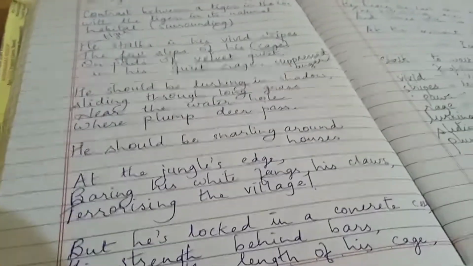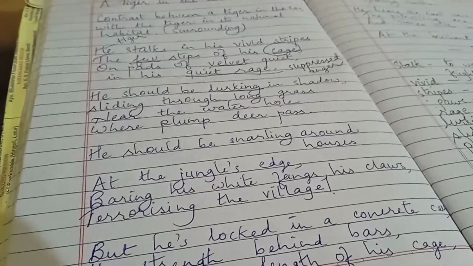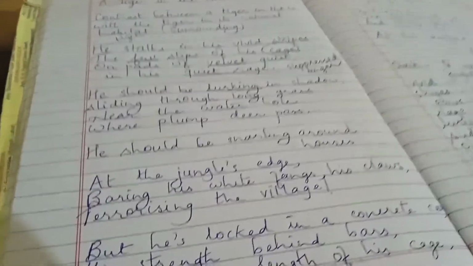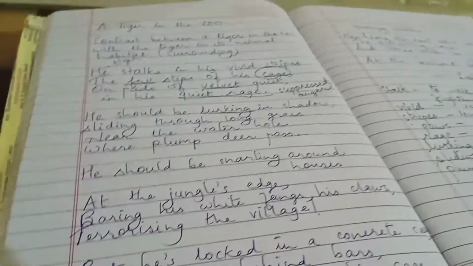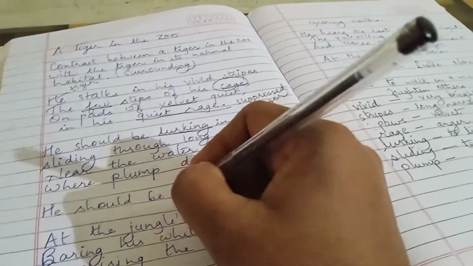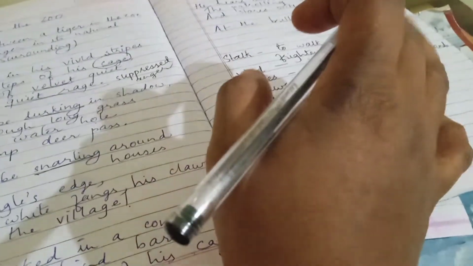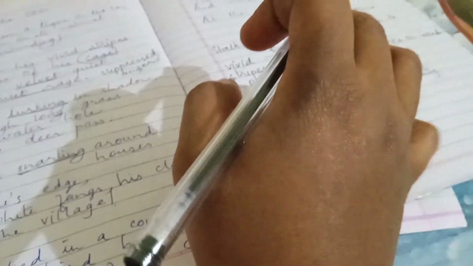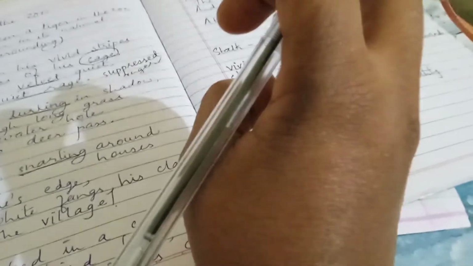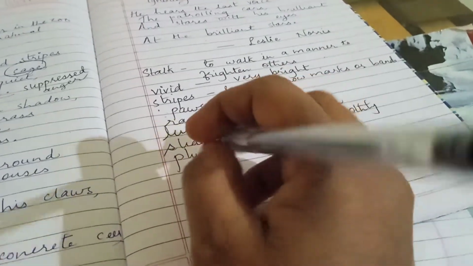Now, how should the tiger be behaving in the open field, in his natural environment? He should be snarling around houses. Another word which describes the action of the tiger in his natural habitat. Snarling meaning to growl, to make a sound angrily. The tiger, when he is angry, will growl.